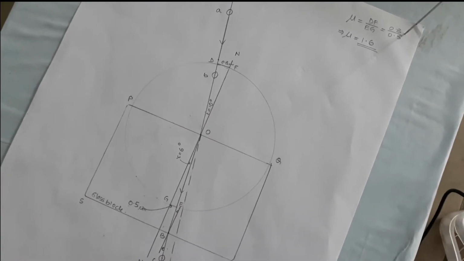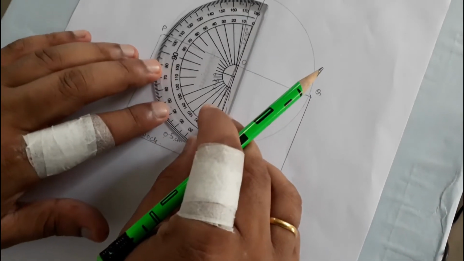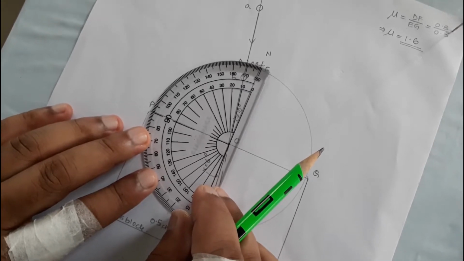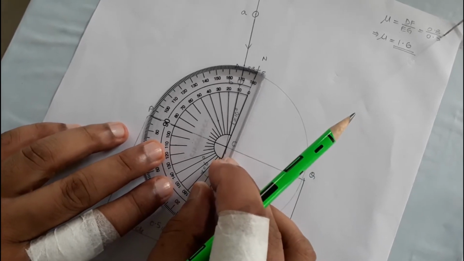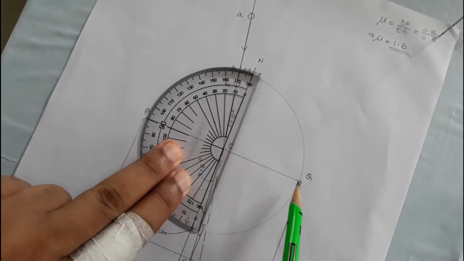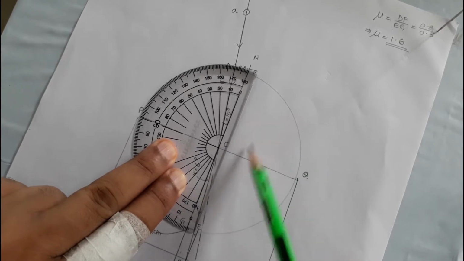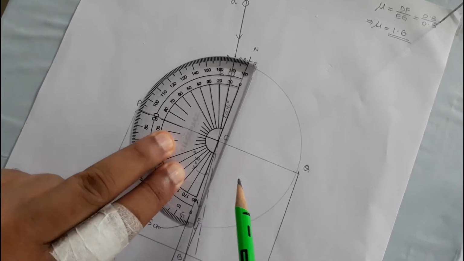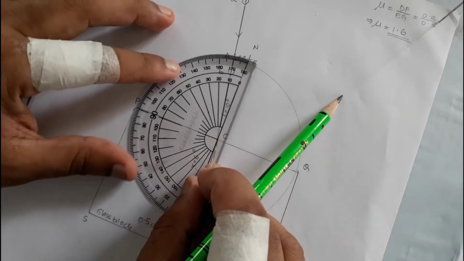After that, I place the protractor at O. That means at the interface it is showing 90 degree, so this normal is perpendicular to the interface. Interface means the face separating two media. Above the face we have got air and below this face we have got the glass slab, and we are finding the refractive index of the glass slab with respect to air. Okay. Now, we can see here.